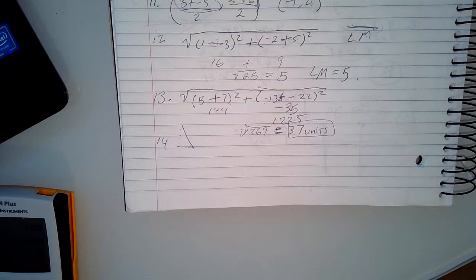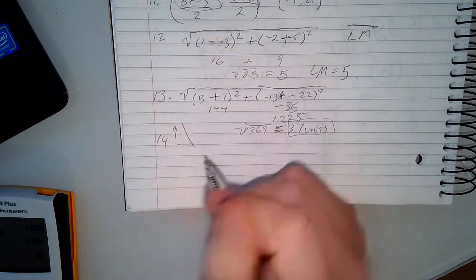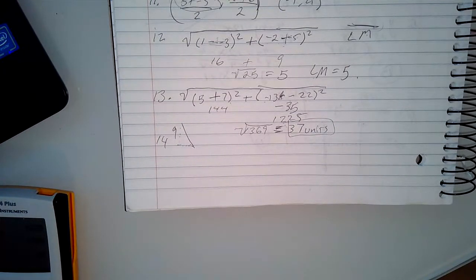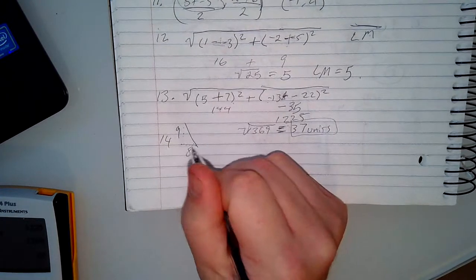All right. So down 1, 2, 3, 4, 5, 6, 7, 8, 9, I believe. Yeah, 9. So it's 9 units this direction. And 1, 2, 3, 4, 5, 6, 7, 8 units this direction.